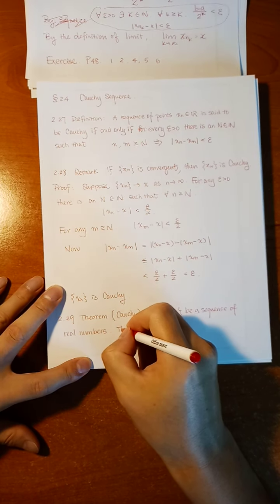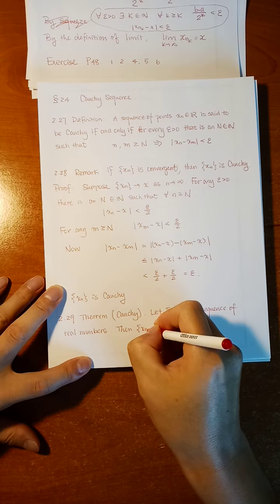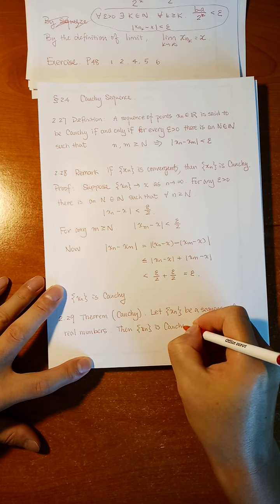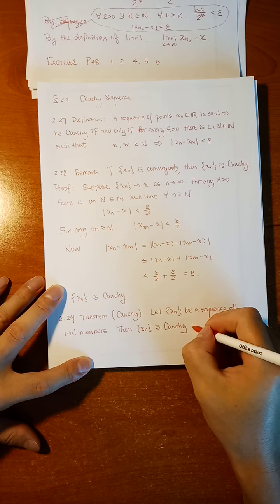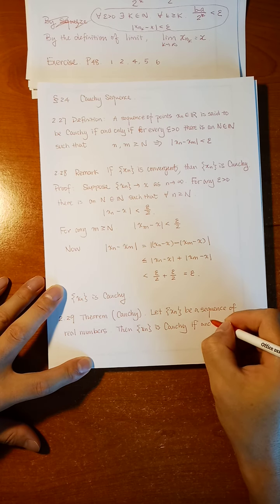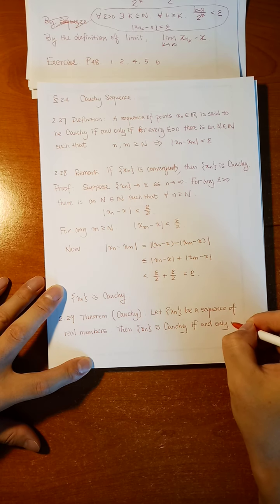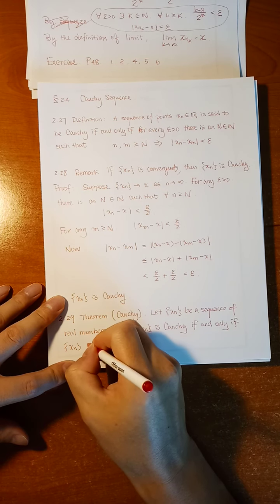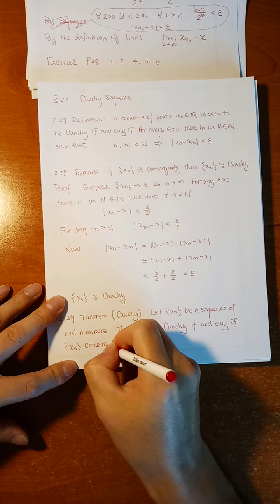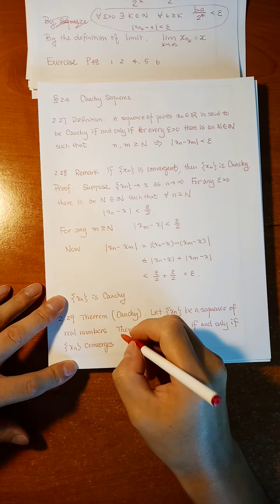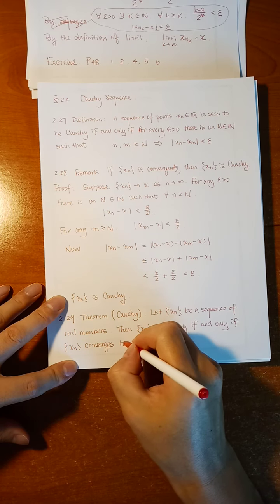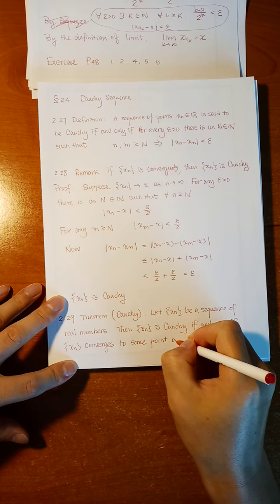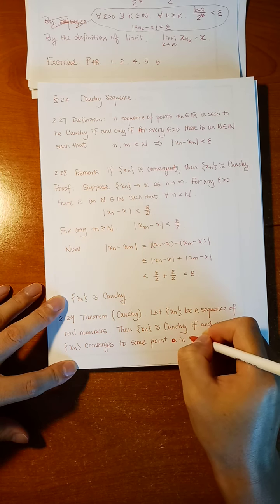Then the sequence is a Cauchy sequence if and only if the sequence converges to some point in R.